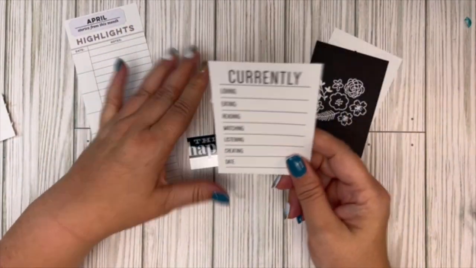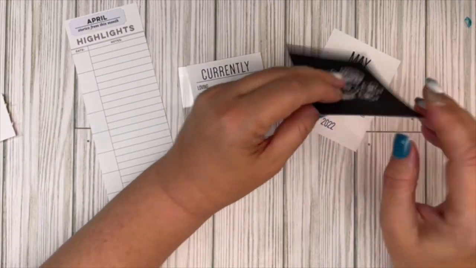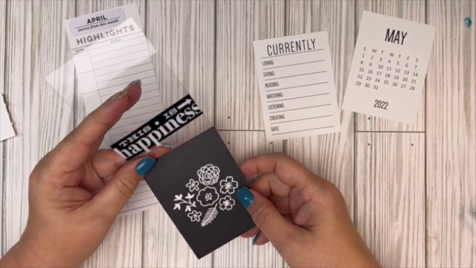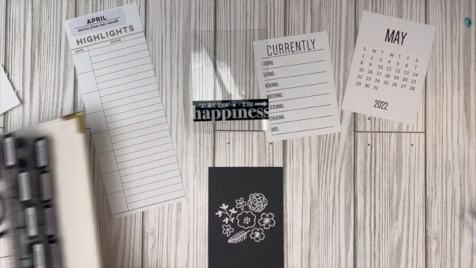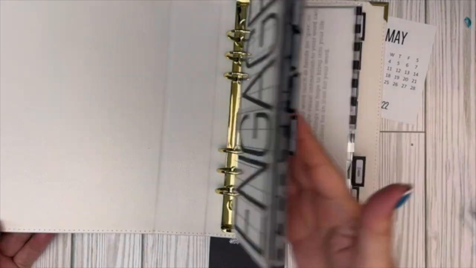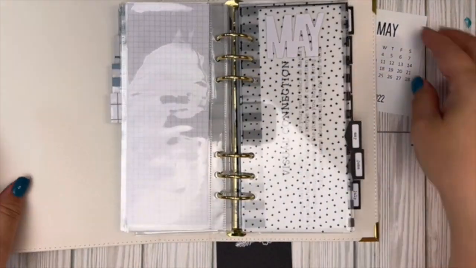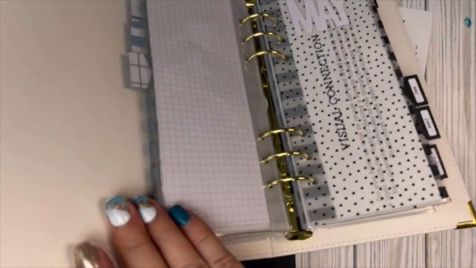And then what I do is I do my currentlies. I write down all the currentlies for the month, and then I needed a couple of filler sheets because I don't really have anything to put on the side. So the way that my book is laid out is, here's May, right? And I have my April highlights that will go here, which I will fill out in a second.